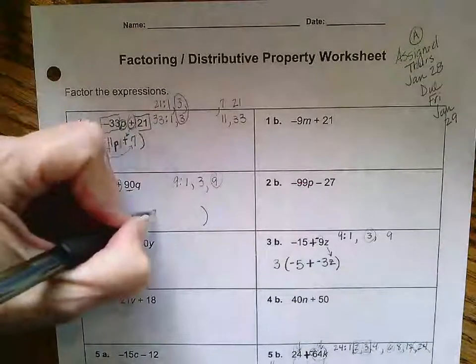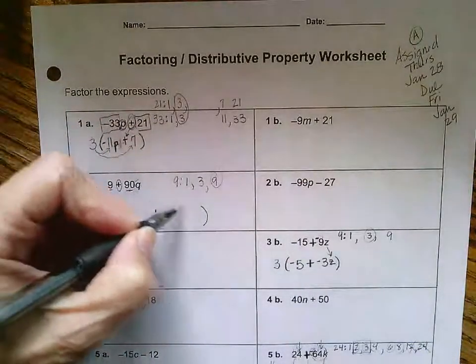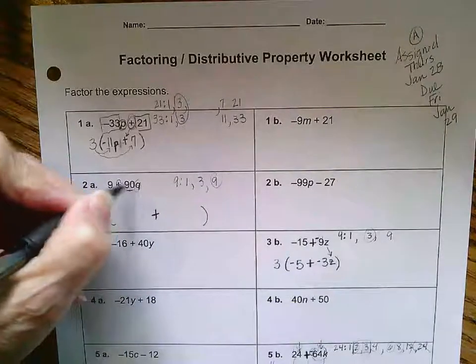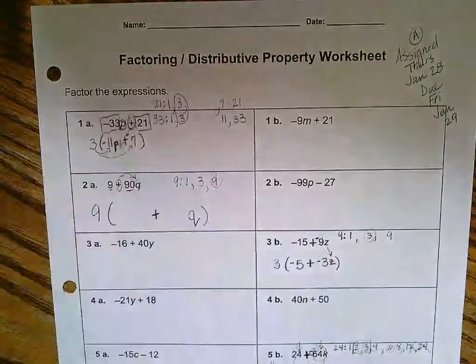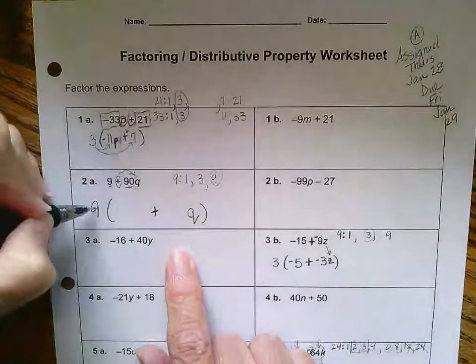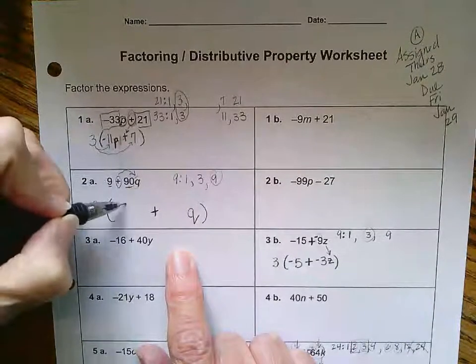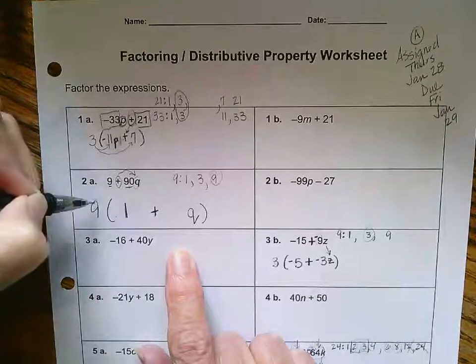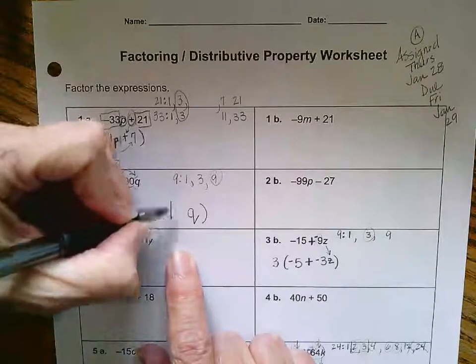I have one operation symbol. I have one variable, so that's going to come down. Because it's to the right of the operation symbol, I'm going to put it to the right of the operation symbol down here. Now I ask myself, 9 times what number gives me 9? That's 1. 9 times what number gives me 90? That's 10.